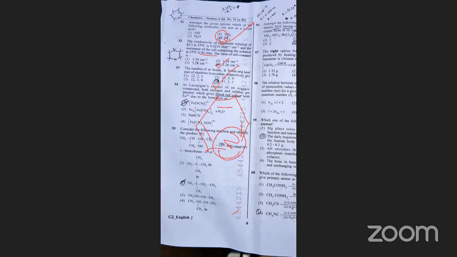Next, the Lassaigne test. In the Lassaigne extract of an organic compound, both nitrogen and sulfur are present, which gives a blood red color with Fe3+, through the formation of the thiocyanate compound. So option A is correct. Next one: consider the following reaction and identify the product. Here water molecule is removed, and finally HBr is added here, so you get the second answer.